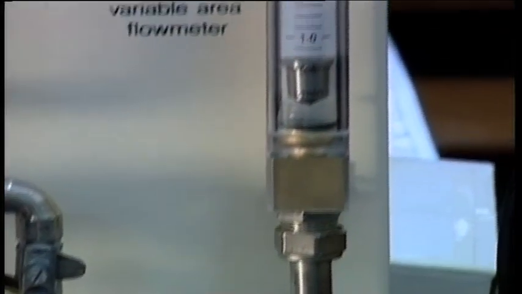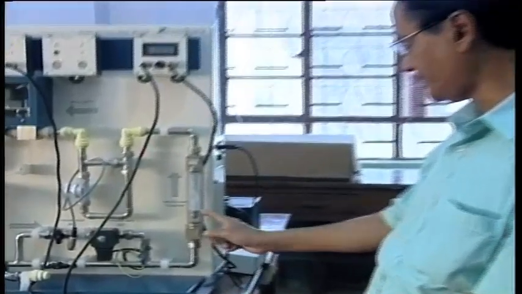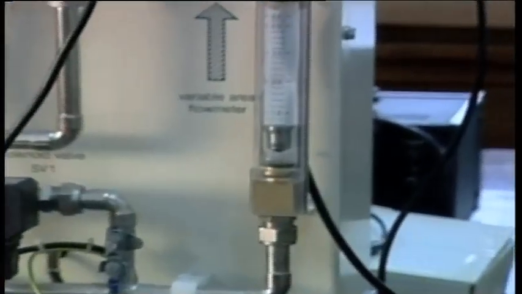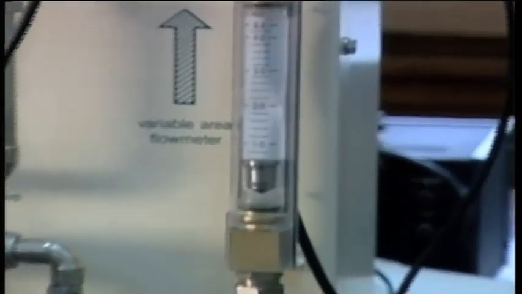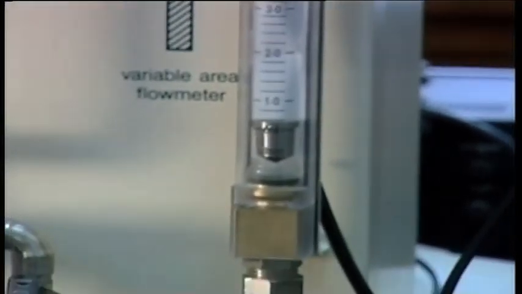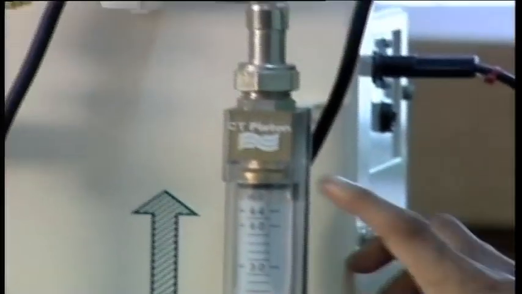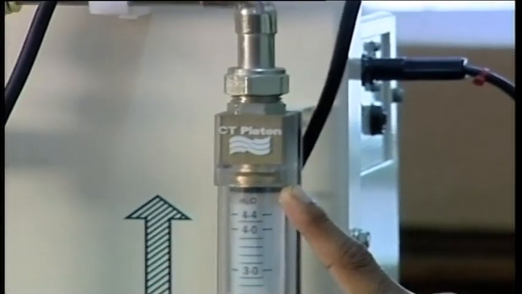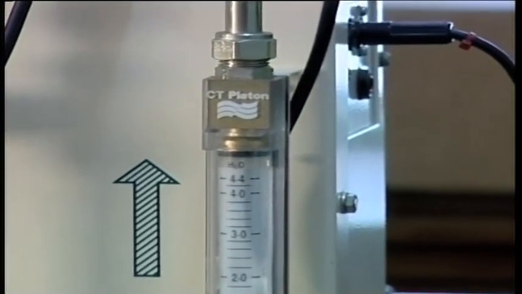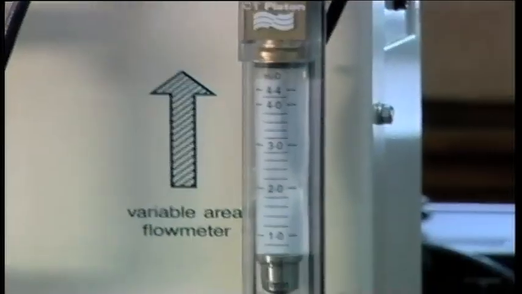Now I will describe at least two sensors. One of these is a rotameter, which is a flow meter. It gives an estimate of the flow of the liquid in the entire process. In the rotameter there is a taper tube with a very small angle, and the liquid comes in through this side and goes out that way.